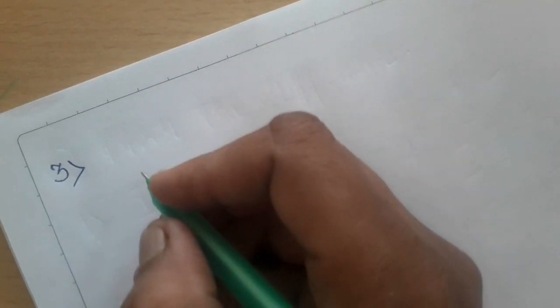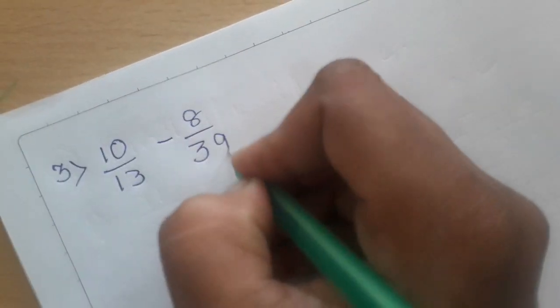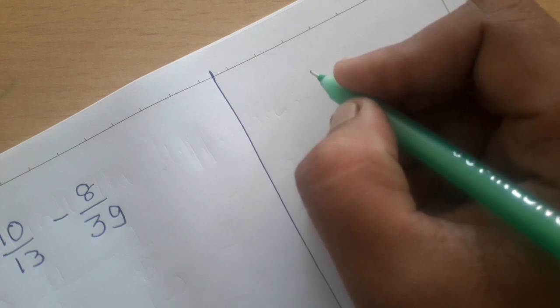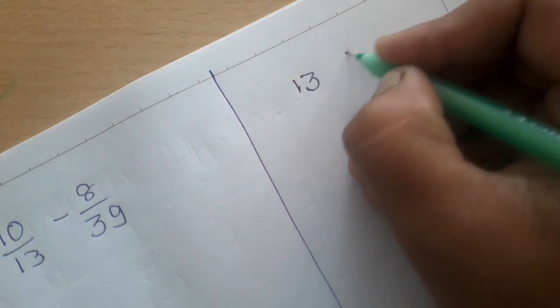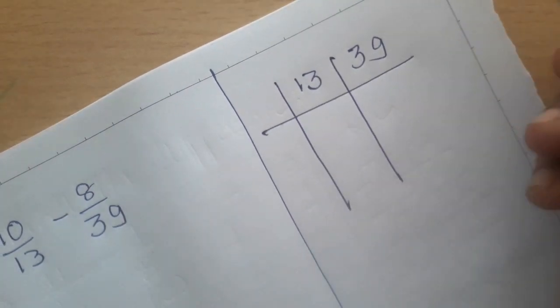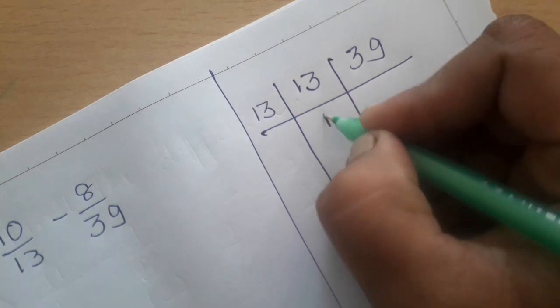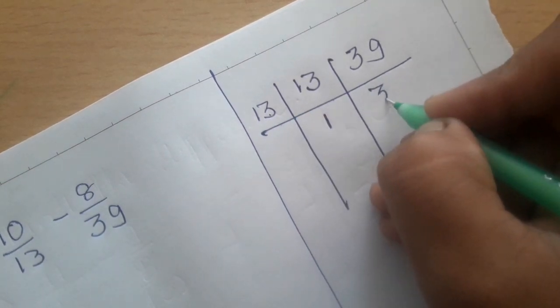Now let us solve a few more questions. So I am writing one more question as, say, 10 upon 13 minus 8 upon 39. Okay, so here you are going to make a rough column. So you need to find the LCM of 13 and 39. Now as you know, 13 is a prime number. You can very well start with 13. So 13 ones are 13 and 13 threes are 39.